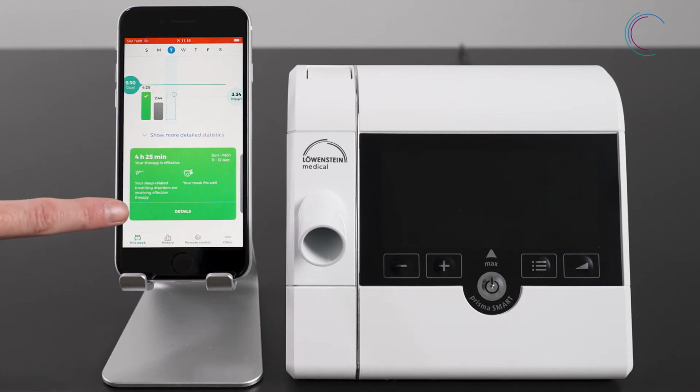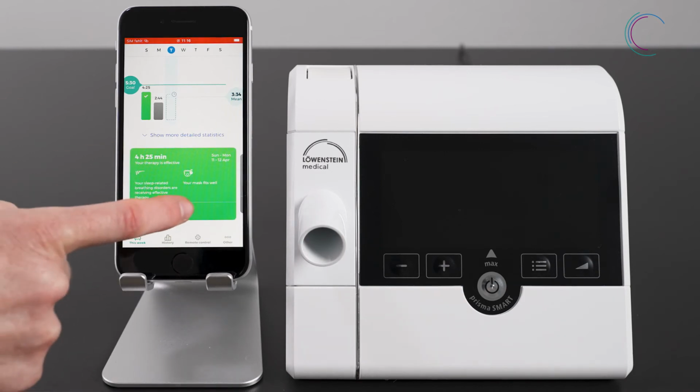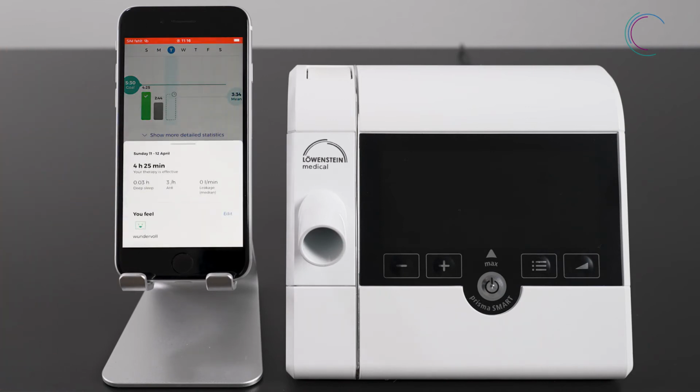Are all sleep disordered breathings treated effectively? Go to Details in the daily card and get the answer and further information, for example, to your sleep quality, the so-called deep sleep indicator.